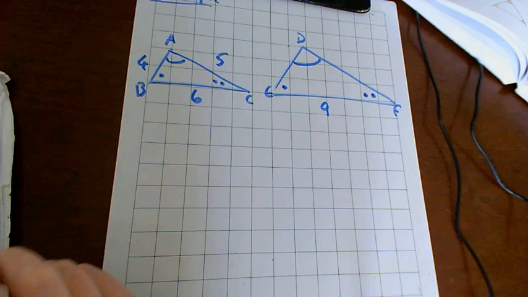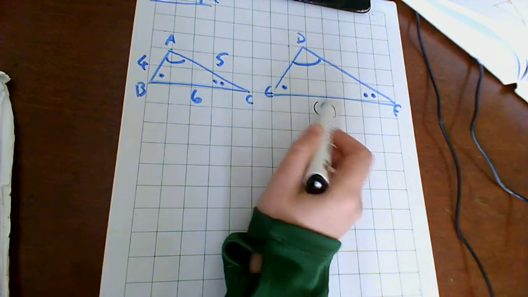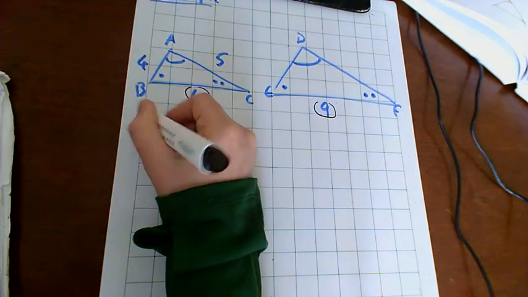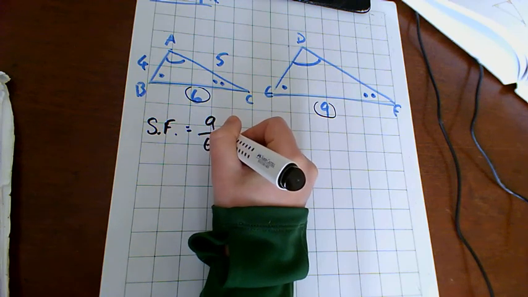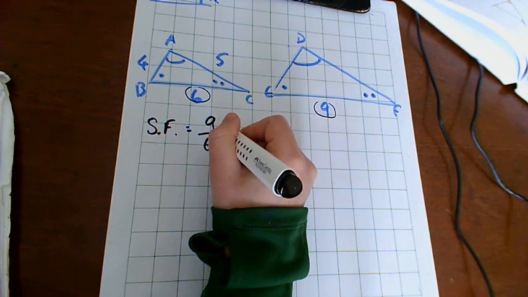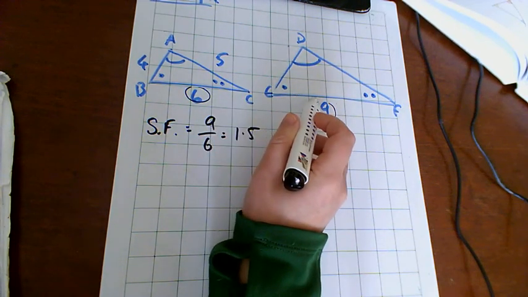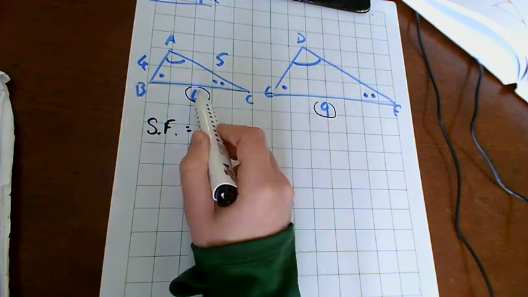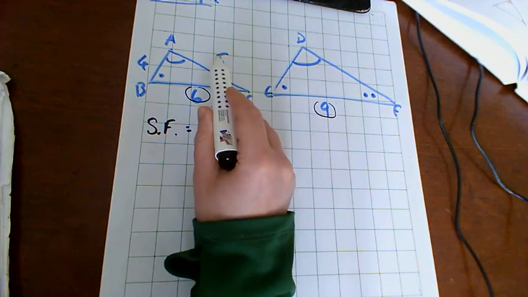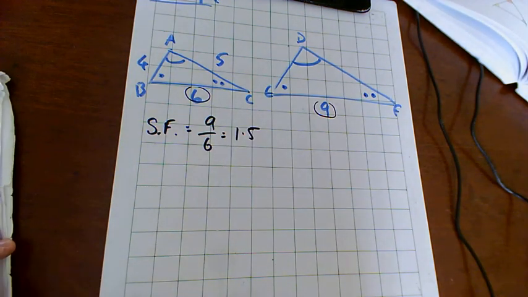So you need 2 corresponding sides that have lengths in them. We have a 4 here, we don't have anything here. We have a 5 here, we don't have anything here. But we do have a 9 and a 6, and they are the corresponding sides. So I say the scale factor, SF, is 9 divided by 6, which is 1.5. Every length in this triangle has been multiplied by 1.5, because they're similar triangles. Now we see what they ask us. They say find DE.